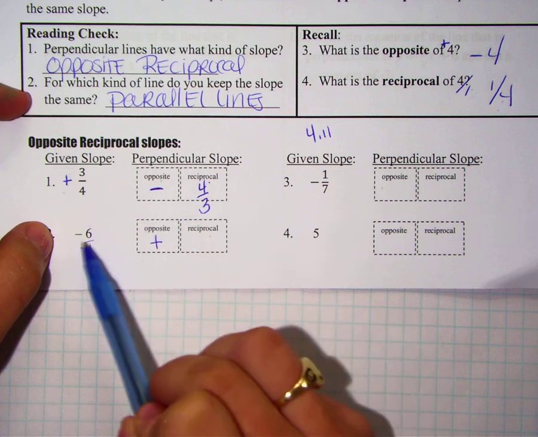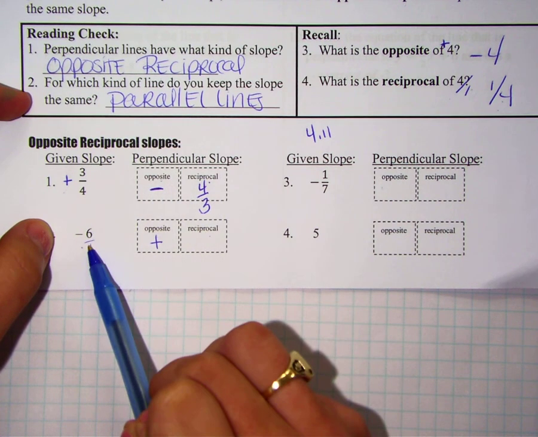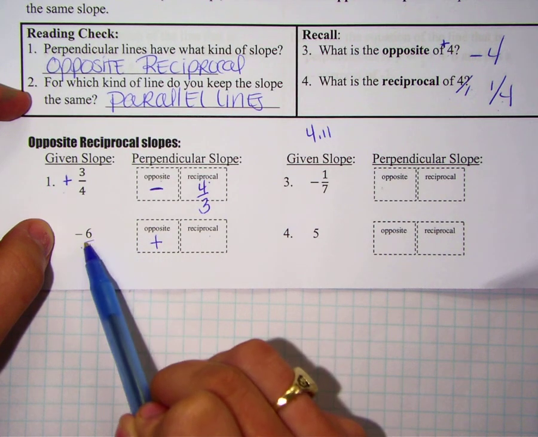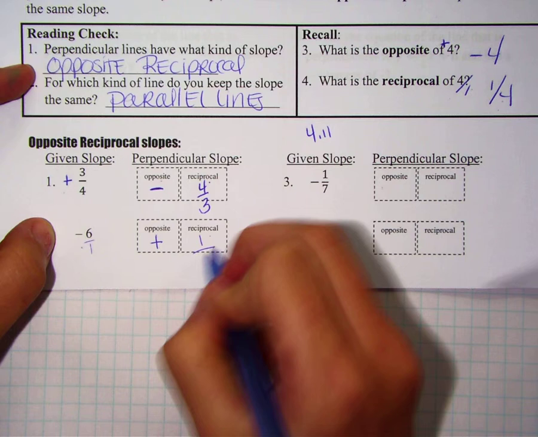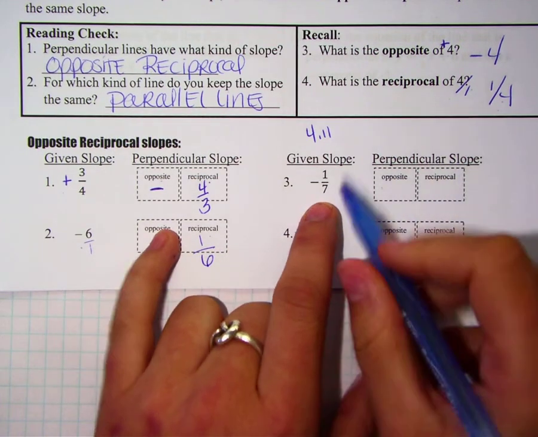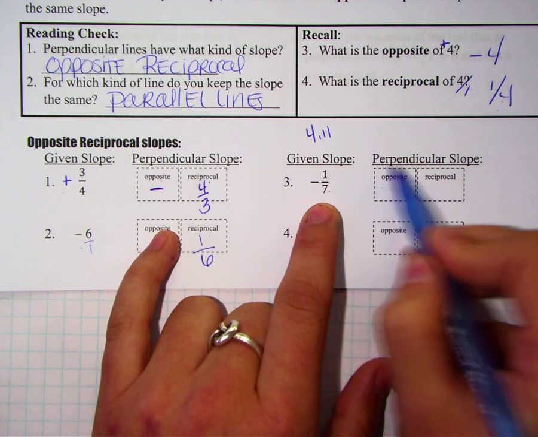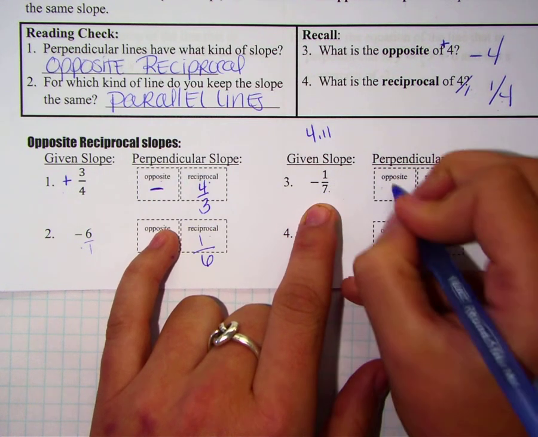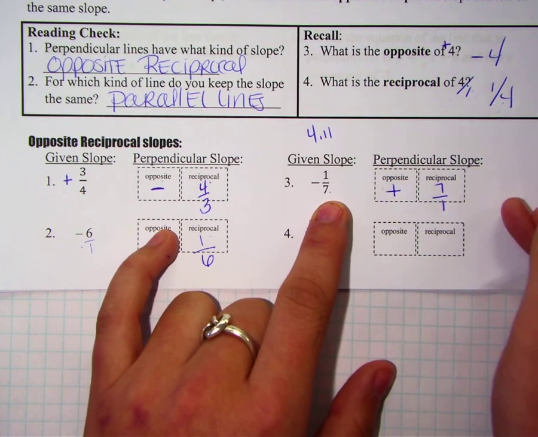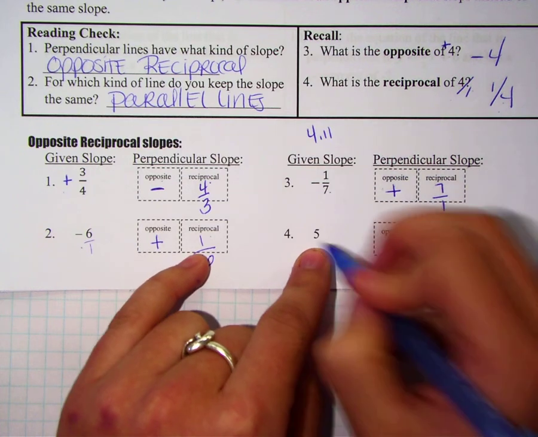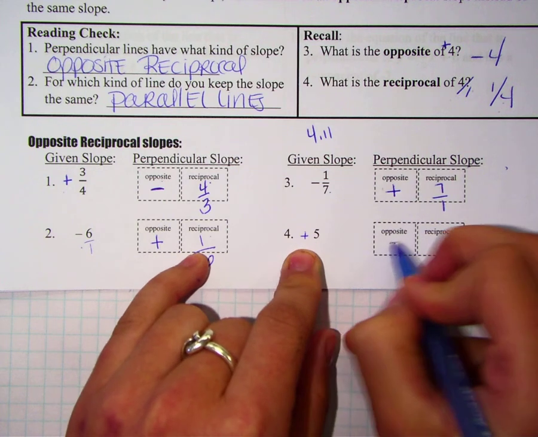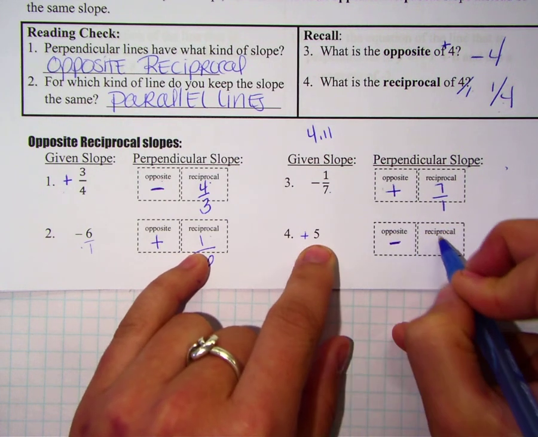For number 2, perpendicular slope, if this is the given slope, the opposite would be a positive. Reciprocal, this is 6 over 1, so the reciprocal would be 1 over 6. Number 3, given slope is negative 1/7. So a perpendicular slope will have an opposite, positive, reciprocal, 7 over 1. The last one, if the given slope is a positive 5, the perpendicular slope will be opposite, negative, reciprocal, 1 over 5.